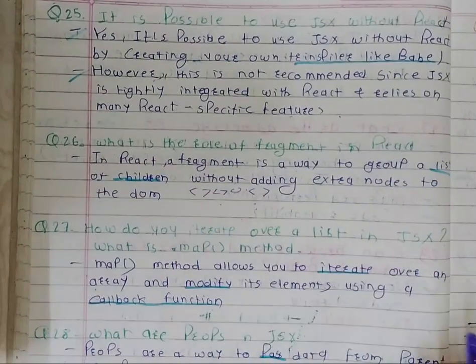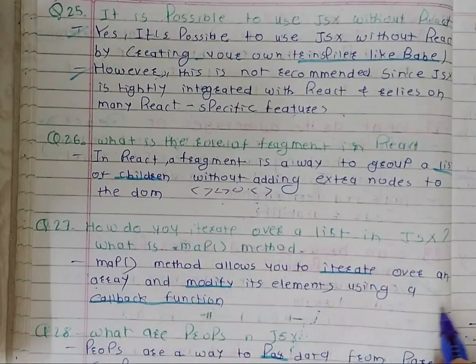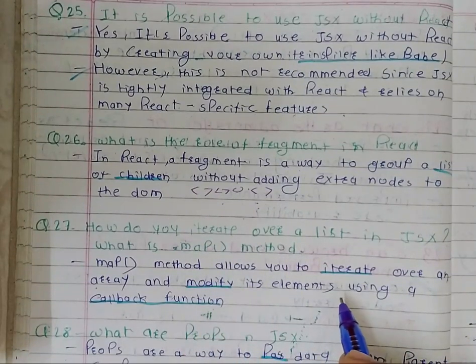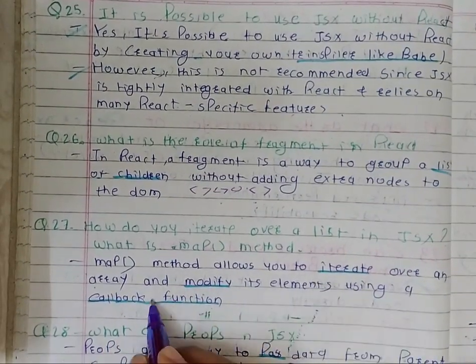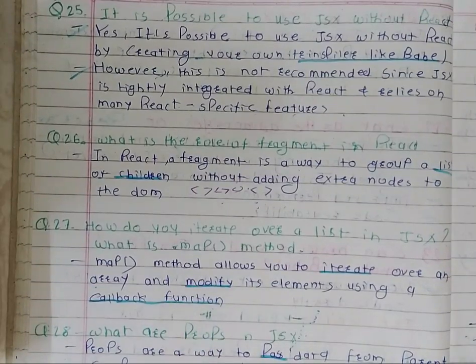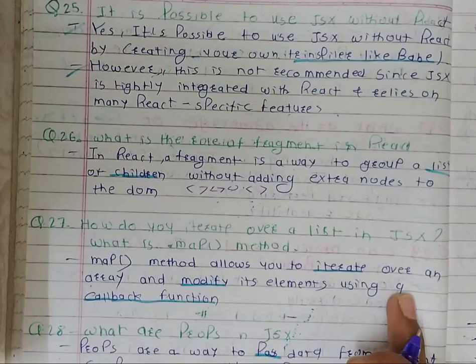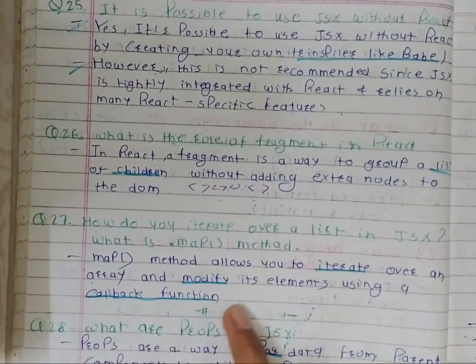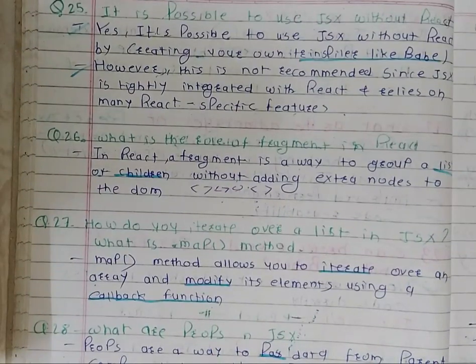Then, how do you iterate over a list in JavaScript? What is the map method? The map method allows you to iterate over an array and modify its elements using a callback function. So what does it do? It iterates over every element and modifies the array using this callback function.